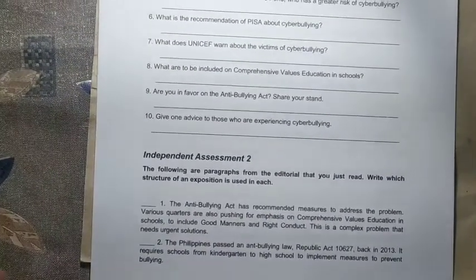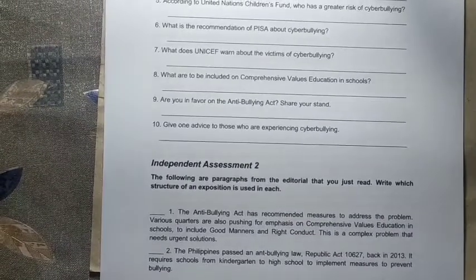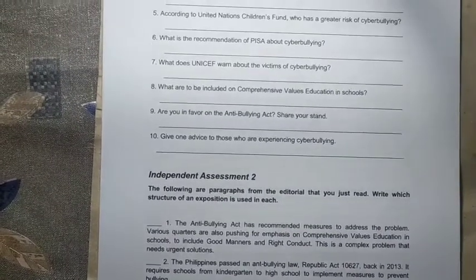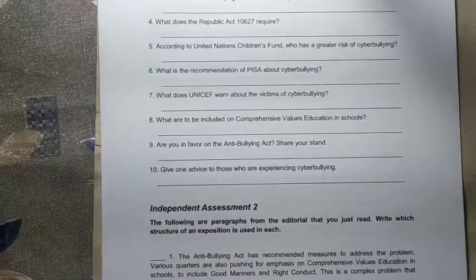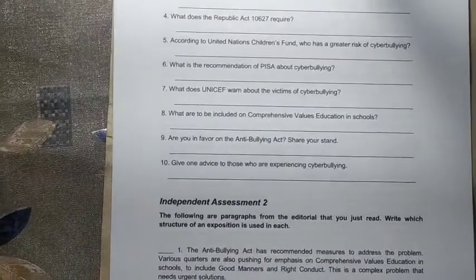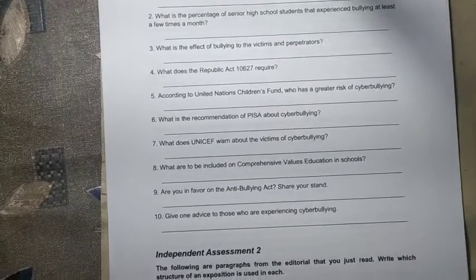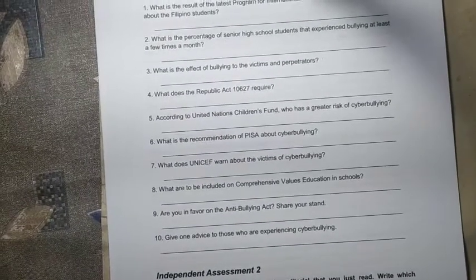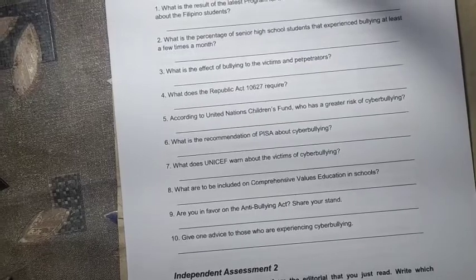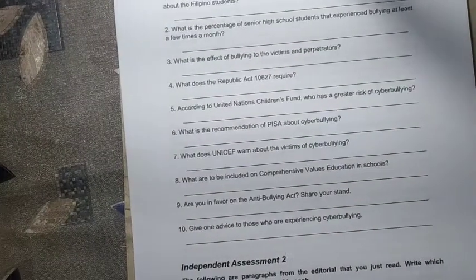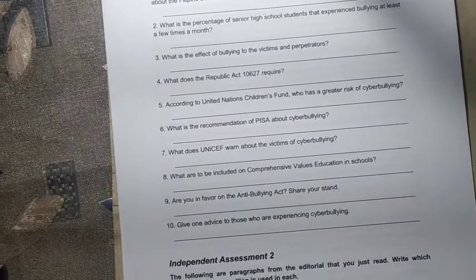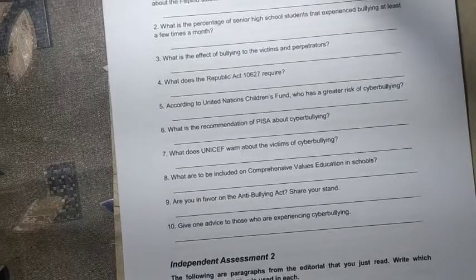Again, write which structure of an exposition is used in each. For example, it can be the argument, or it can be your stand, or can it be your reinforcement? So again, your answers can be statement of position, argument, or reinforcement of the statement of position.